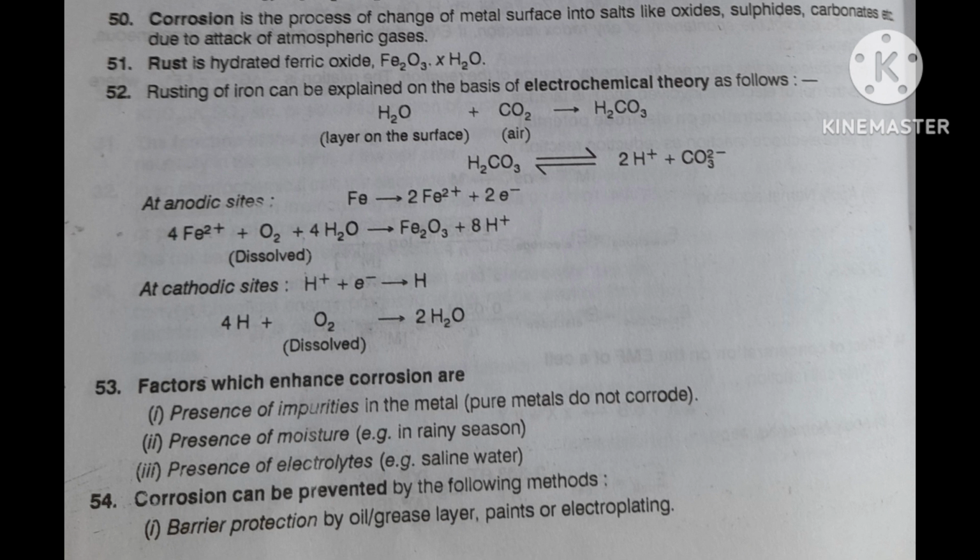Like that, any other metal can sacrifice, like magnesium. It will sacrifice to save the other metal. That's why the process is called sacrificial protection by coating the metal with a more electropositive metal. The metal which you are putting as a layer should be more electropositive than the metal you want to protect, so that it will oxidize first. Corrosion will take place for Zn, not for the metal which you want to protect.